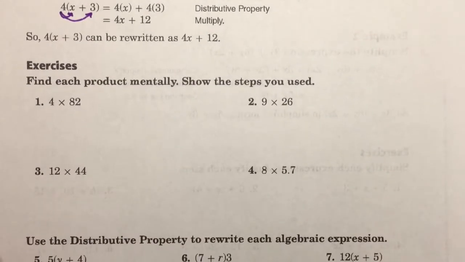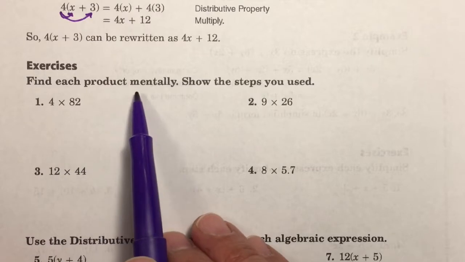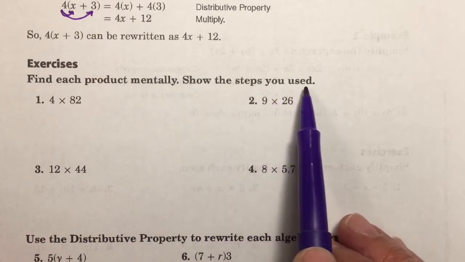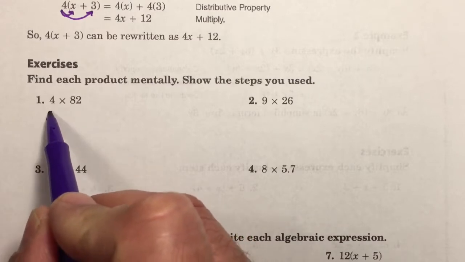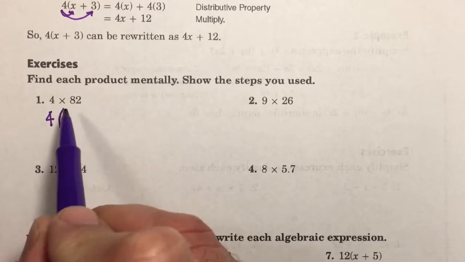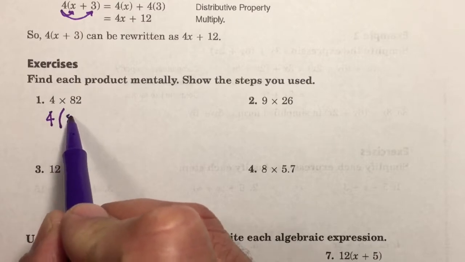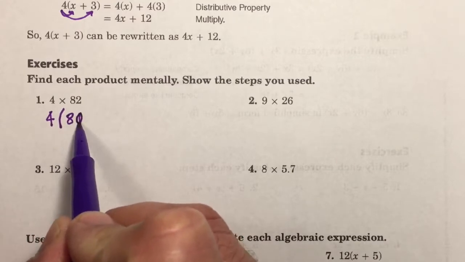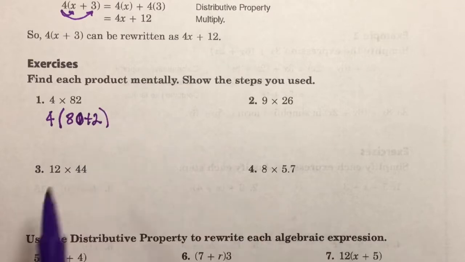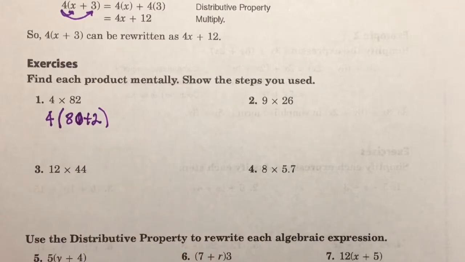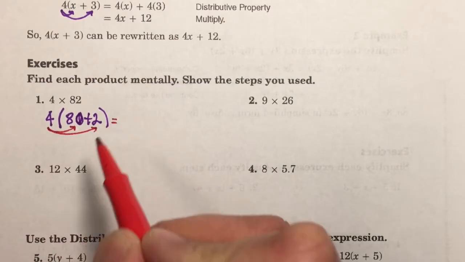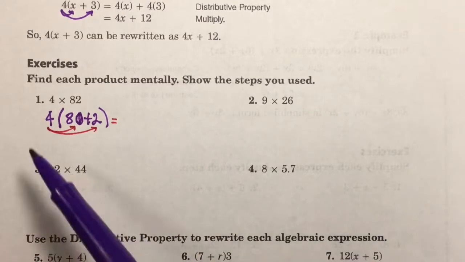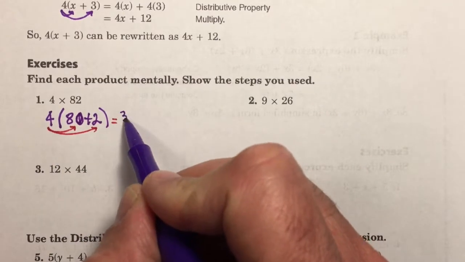Let's see some exercises now. Find each product mentally, show the steps you used. Okay, 4 times 82. I'm going to do this: 4 times parentheses. I'm going to rewrite 82 as, for example, 80 plus 2. Okay, then I'm going to use the distributive property. The distributive property says that I have to multiply the 4 times the 80 and the 4 times the 2 and write it here. So 4 times 80 is 320.